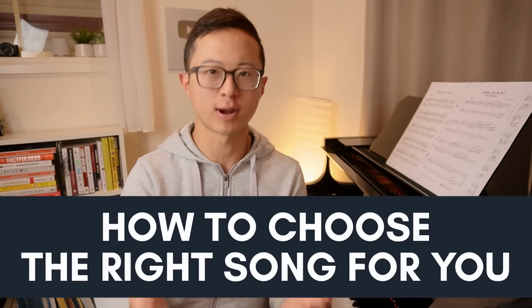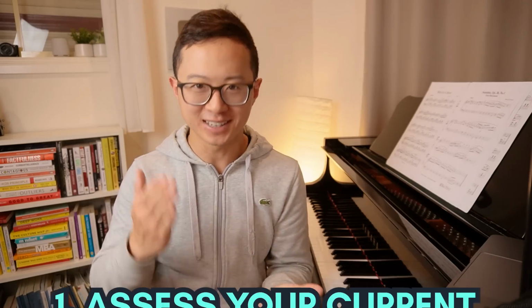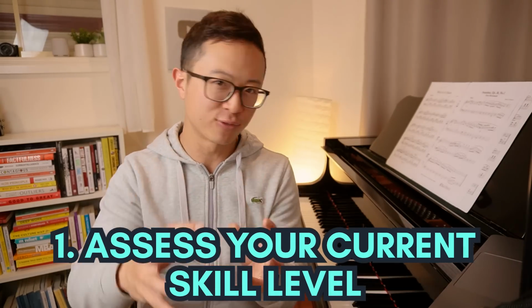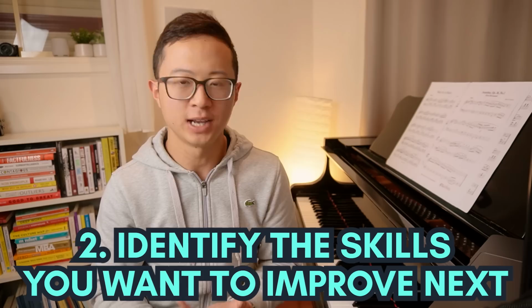So let's talk about some practical things for how to choose the right song or right piece for you. Number 1, you need to assess your skill level. You need to reflect on how you did with your recent pieces and what areas you want to improve. Is it, let's say, finger agility? Is it, let's say, block chords? Is it, let's say, scales?